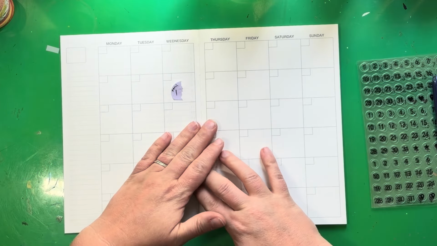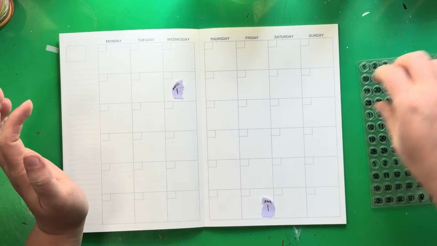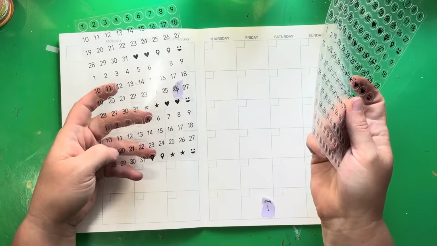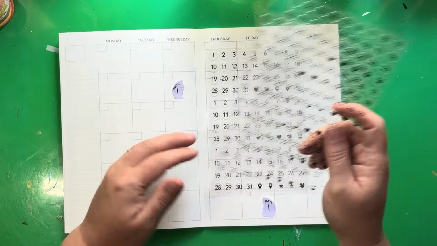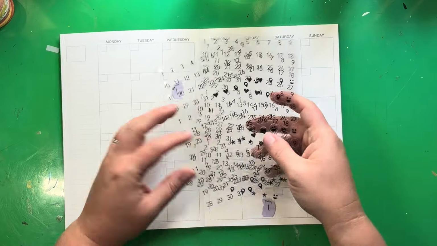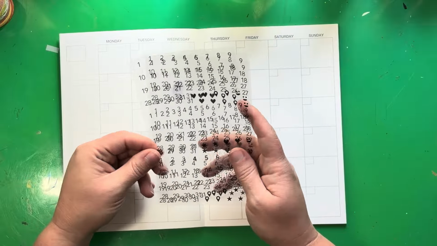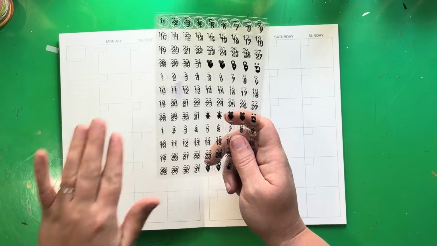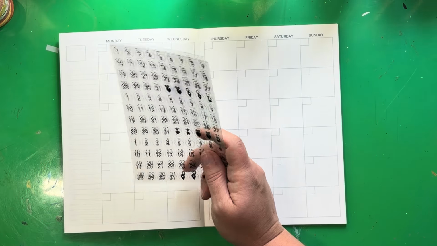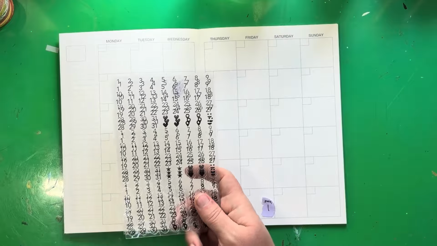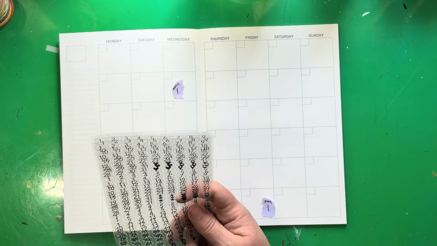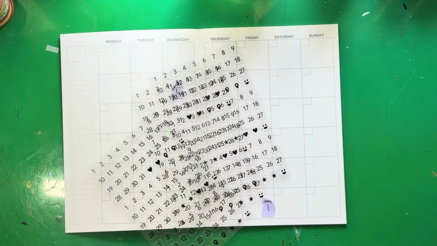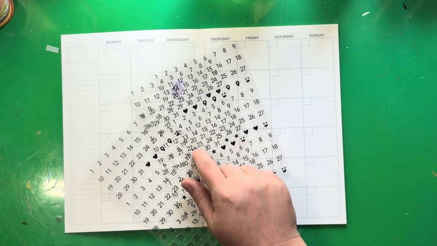I could very easily just handwrite all of the numbers, which I contemplated, but when I was cleaning and putting supplies away from last year, I came across these that I still have. What was it called? Heidi Swap. I think it was a memory planner thing through American Crafts, I believe. They are, as you can see, clear stickers with dates on them, just numbered.